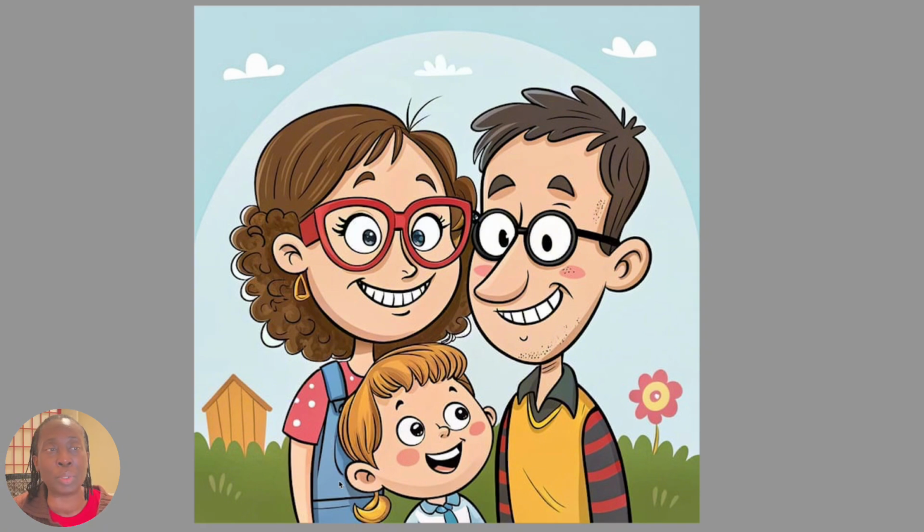Her overalls are blue. The man is wearing a yellow vest over a striped shirt. And his shirt has stripes. These lines are called stripes. The stripes are red and gray. And his collar, the collar of his shirt, is gray.